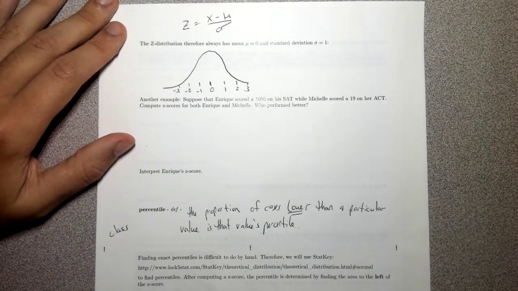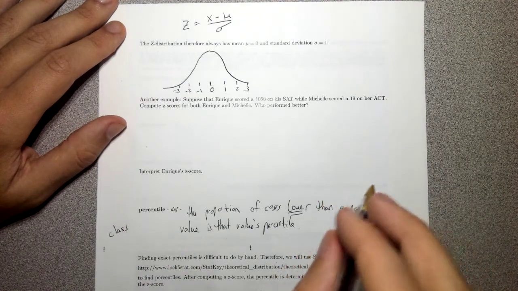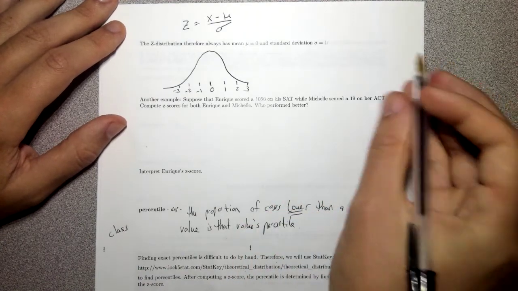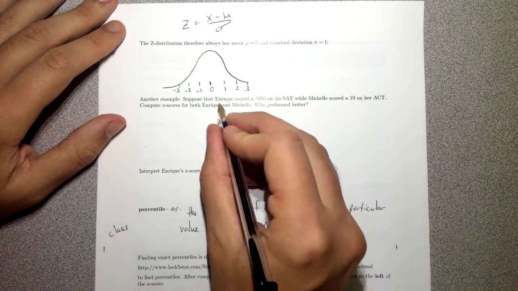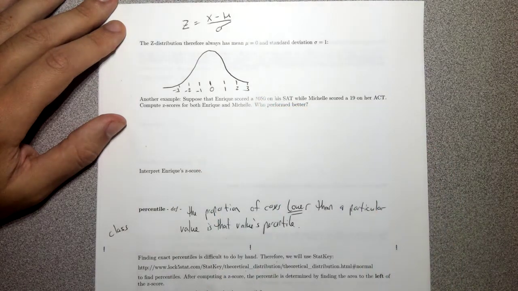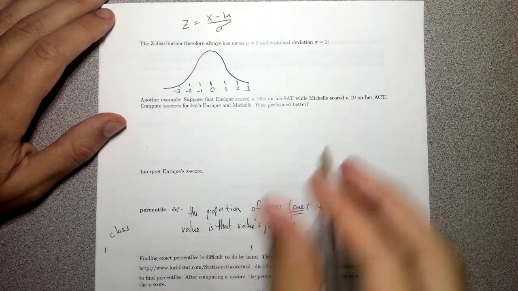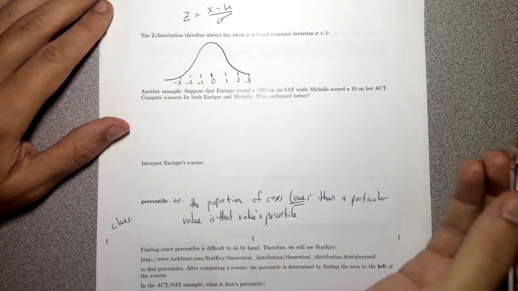Let's recap and do another example with this ACT-SAT data. We've got two more students, Enrique and Michelle. Enrique just took the SAT and Michelle just took the ACT, and we want to compare these two students to see who did better.